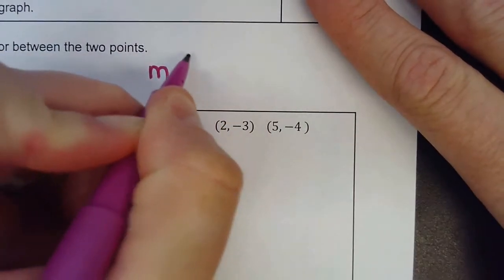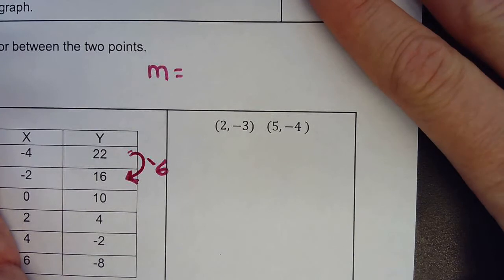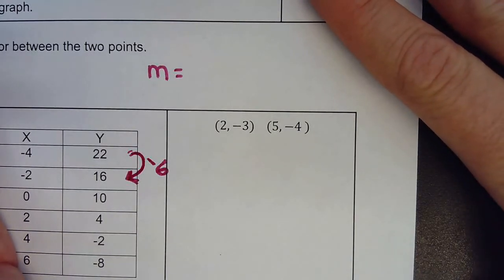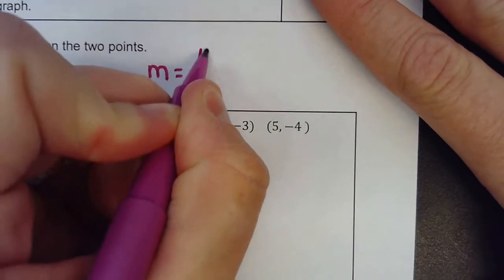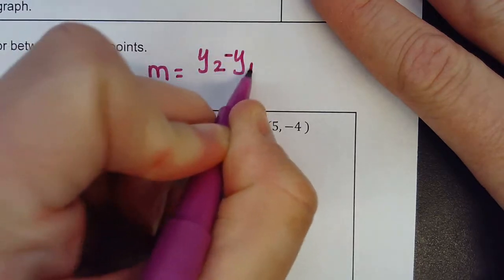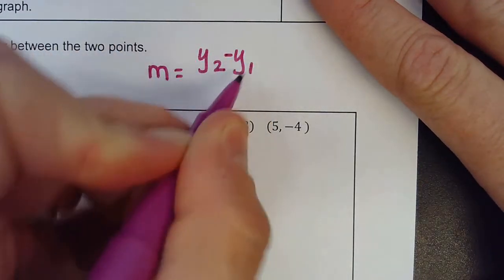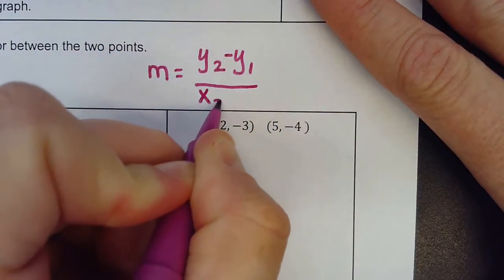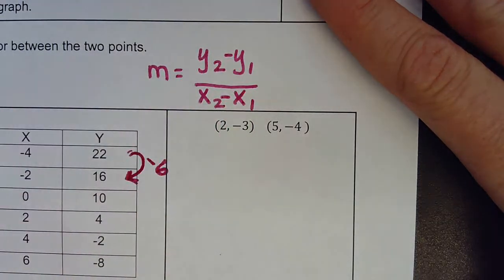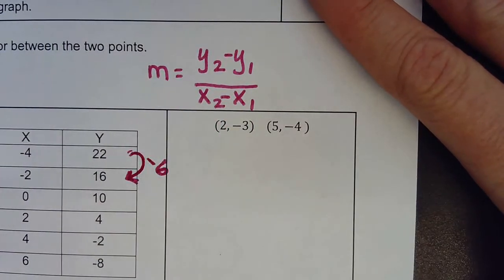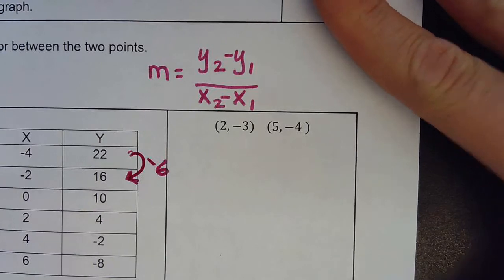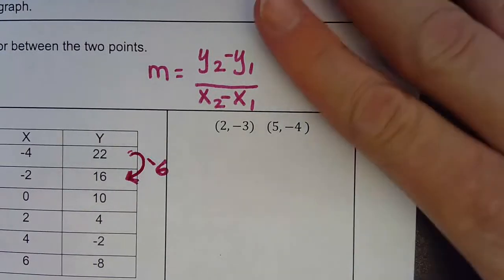The slope formula, if you want to use it, you absolutely can. I think it's going to take more time to use the slope formula. It's y2 minus y1. Change. How do your y's change? Over x2 minus x1. So if you want to plug into that formula, if that's your comfy spot, go for it. I'm going to show you a different way to do it.